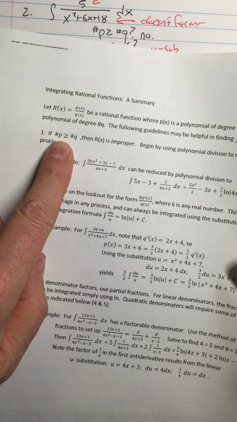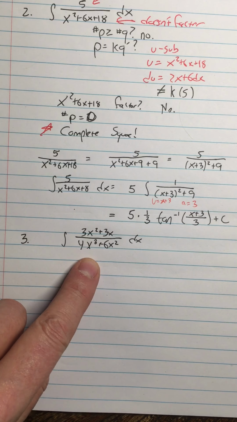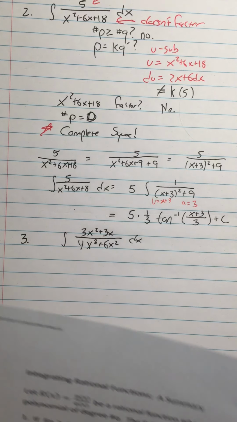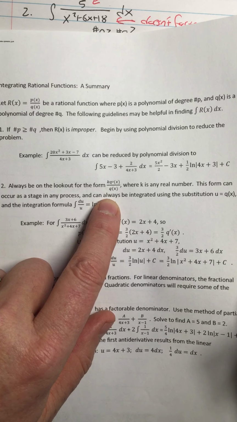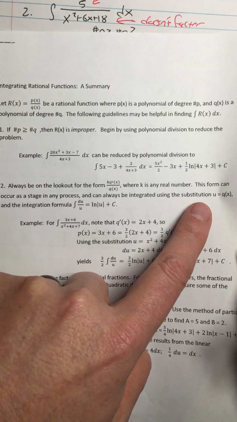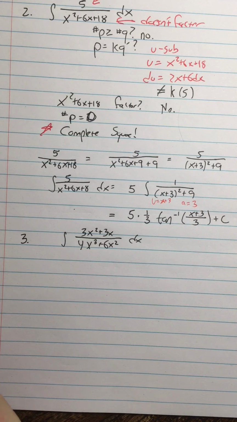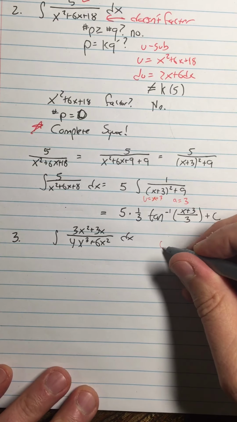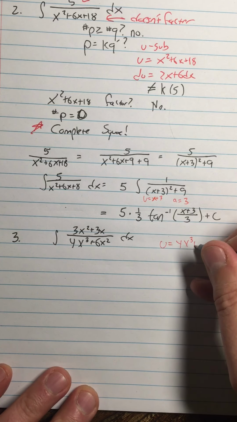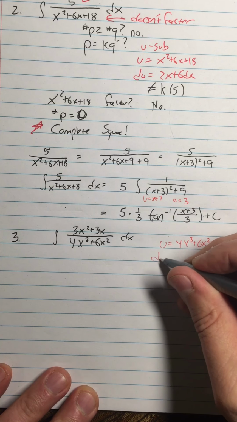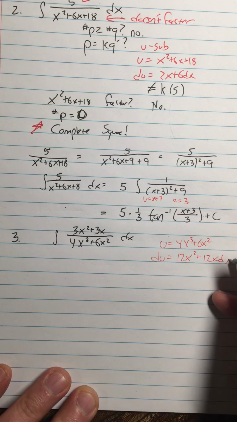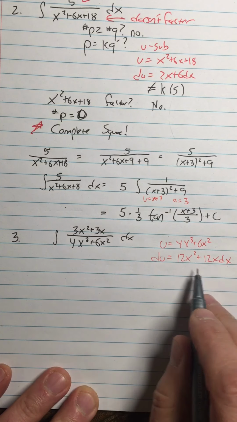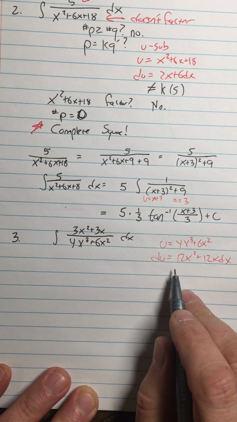degree of p greater than degree of q? It's not. p is 2, q is 3. Do I have kq prime over q? In other words, could I use a substitution, u equals q of x? Could I do that? Well, let's check that. So if I did u equals 4x cubed plus 6x squared, then du equals 12x squared plus 12x dx. Yeah, I could. That's just that times 4.